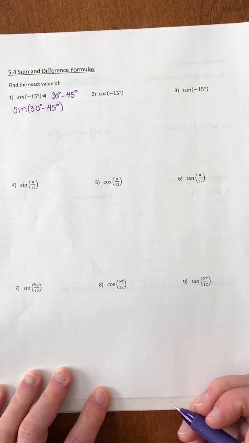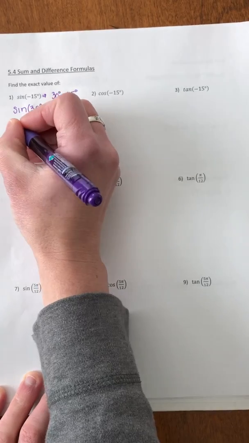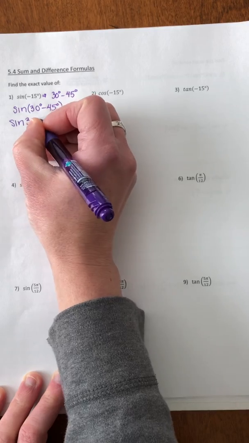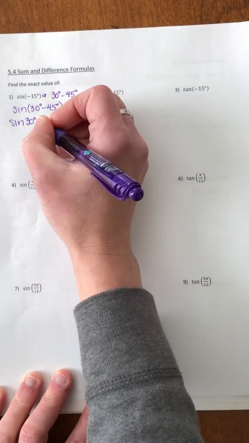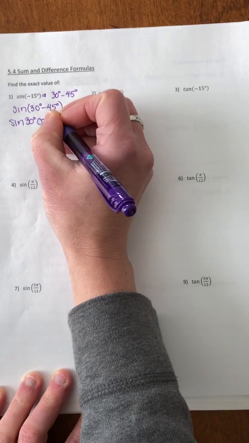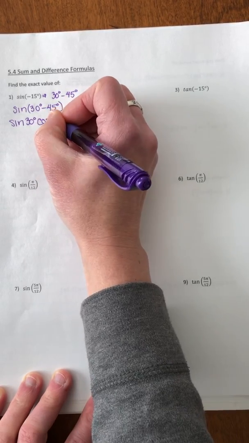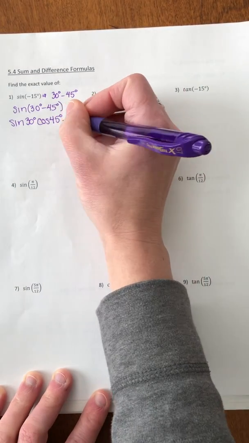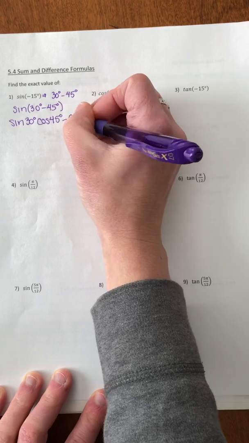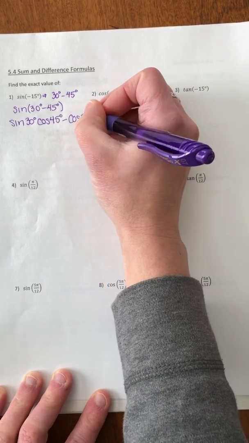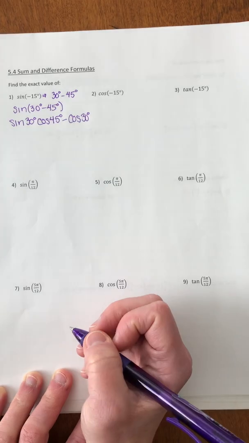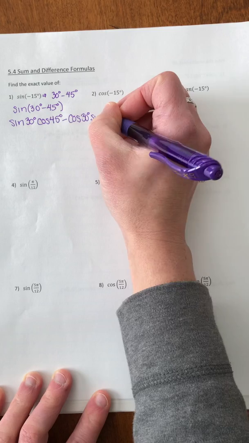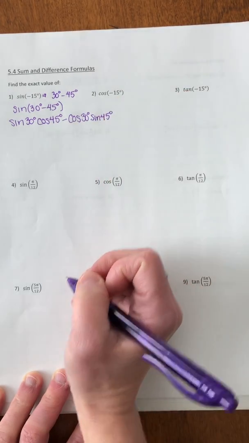The formula says it's sine of the first thing, so we're going to do sine of 30 degrees, in place of where u is, and then times cosine of my v, which is in the second place, which is 45 degrees, and then it says minus cosine of u, so minus cosine of the first thing, which is 30 degrees, and then times sine of 45 degrees. Yikes, and I'm running into the space of my other one.